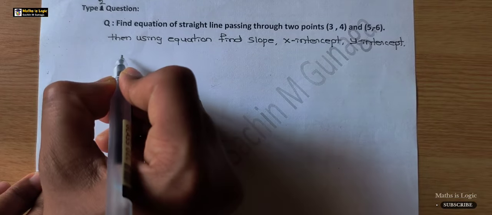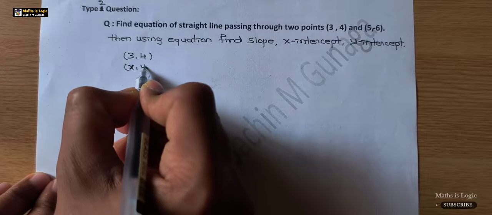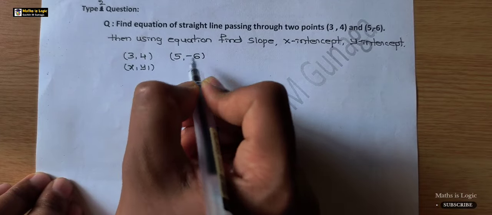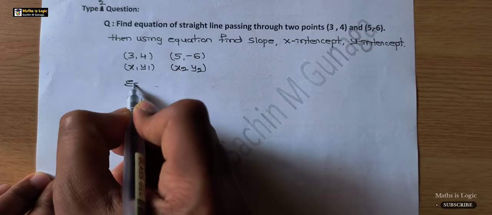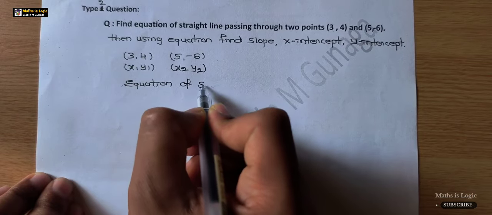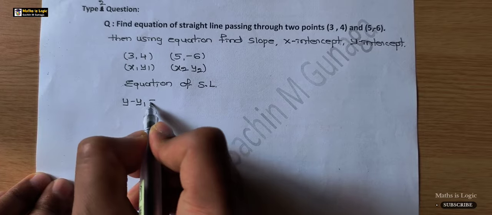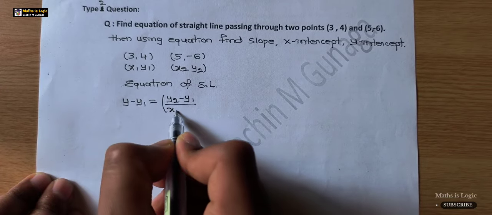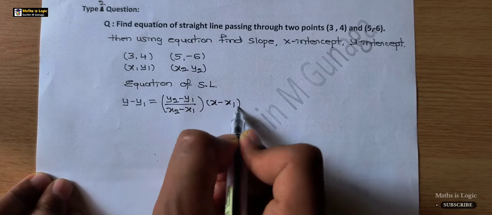So first consider (3, 4) as x1, y1 and (5, minus 6) as x2, y2. Then write the equation of a straight line formula. The formula is y minus y1 is equal to y2 minus y1 divided by x2 minus x1 into bracket x minus x1.